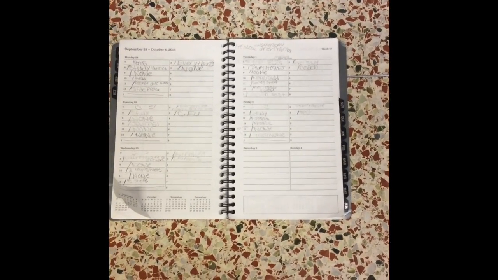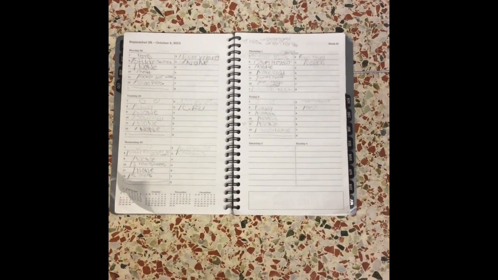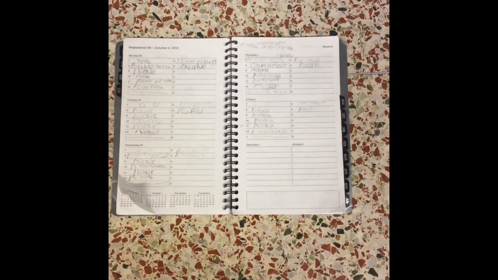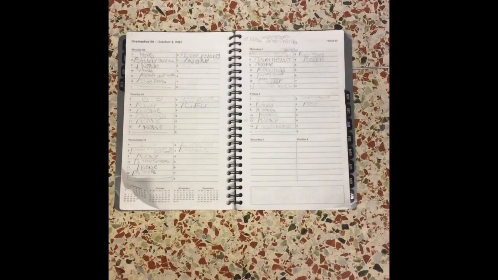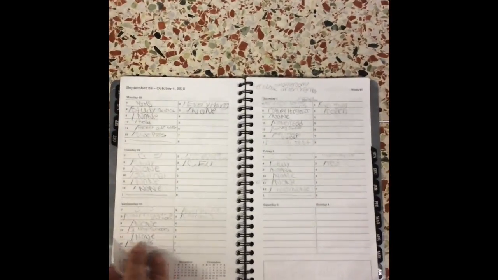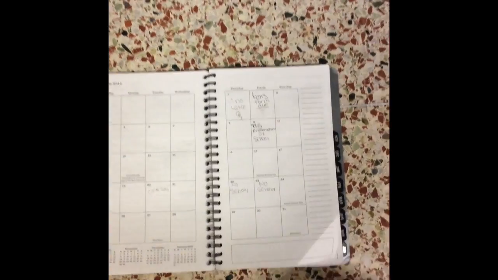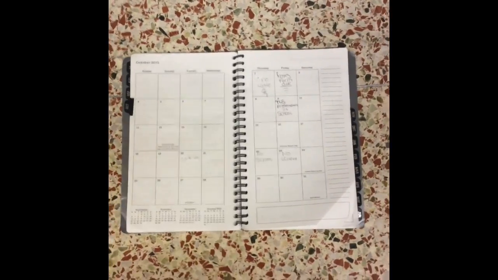A planner is a way to keep track of your homework. They have different types of planners. They have weekly calendars, they have monthly planners. You can get these at most stores. The biggest trick is to find the planner that fits you, whether you like to view it as the entire week or as the entire month.